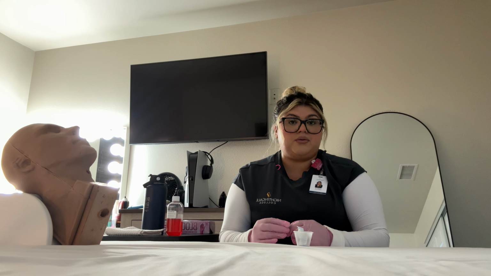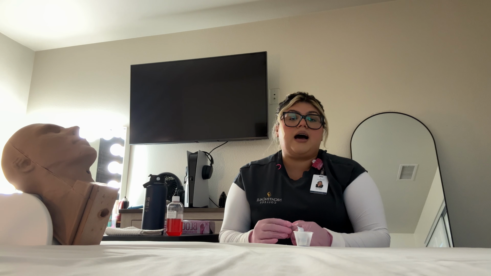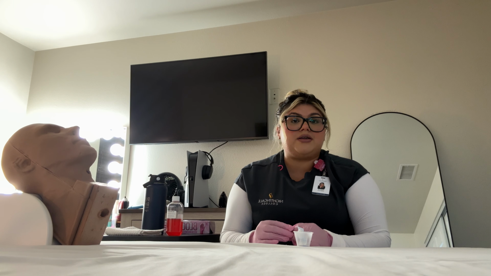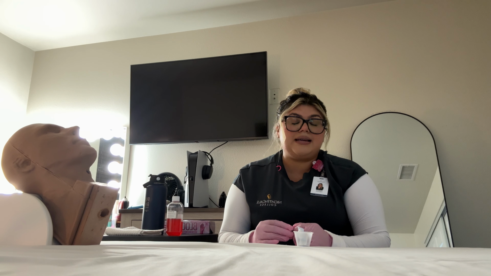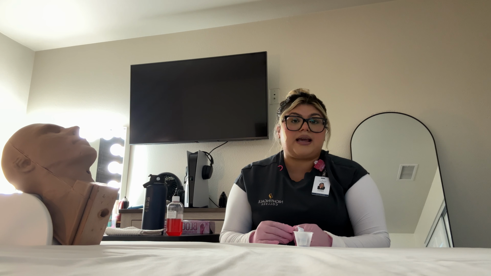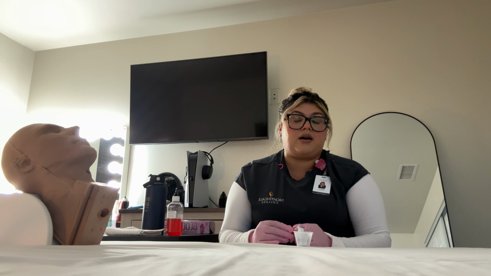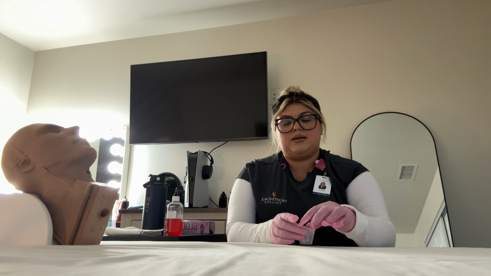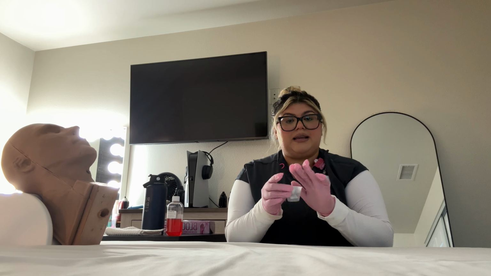We have Benadryl, 25 milligrams. Our pre-assessment would be to assess the patient for alertness. What this medication is, it's an antihistamine used to treat allergies, itchiness, and is used as a sleeping aid. Some common side effects are drowsiness and dizziness. Some adverse effects are confusion and rapid heart rate. Okay. So these are all our tablets and capsules here.